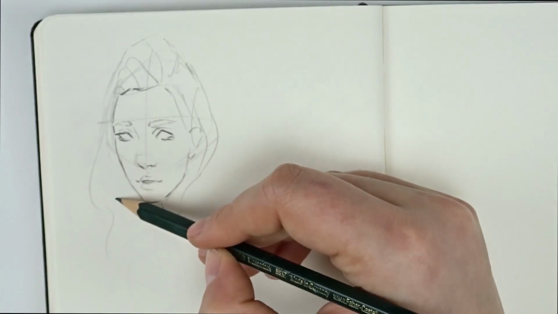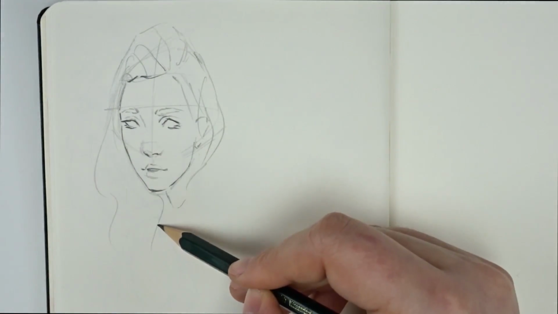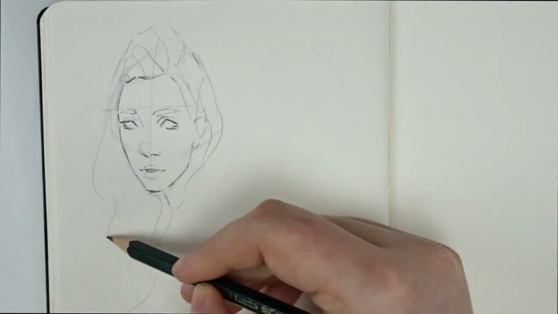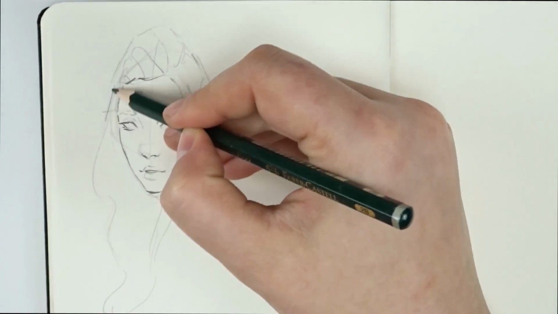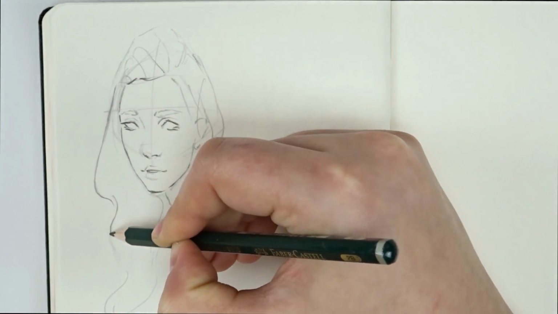The trick to this is, of course, to keep your wrist very loose and just sort of go with the flow and create something that's very fluid and light and loose.